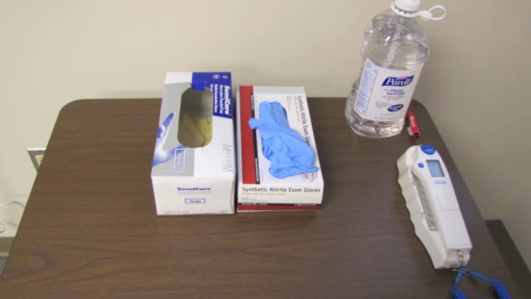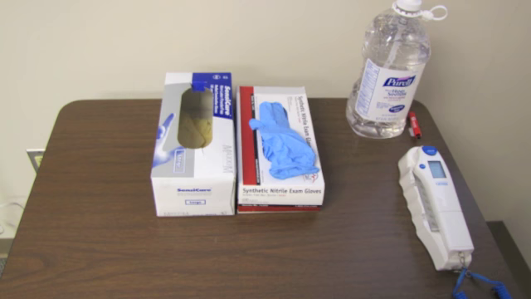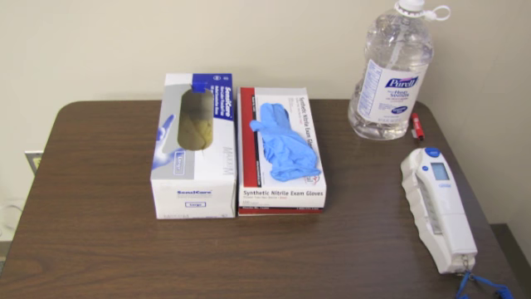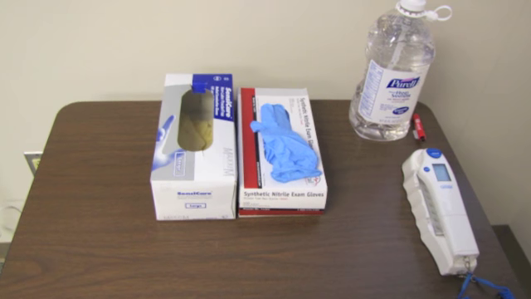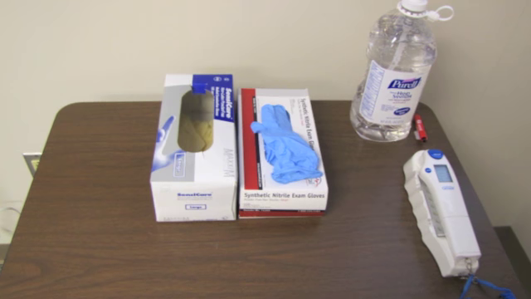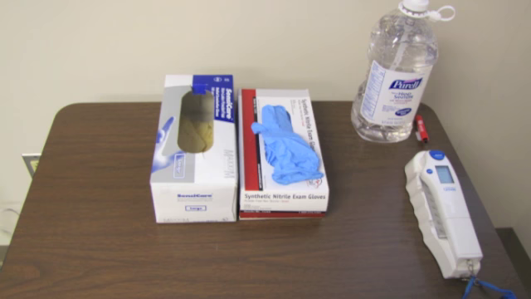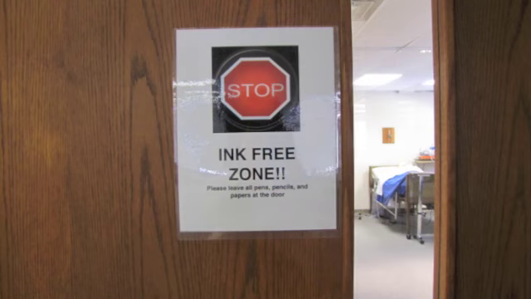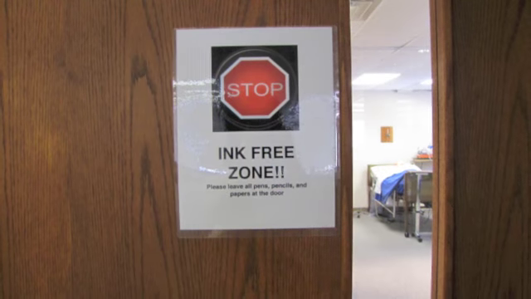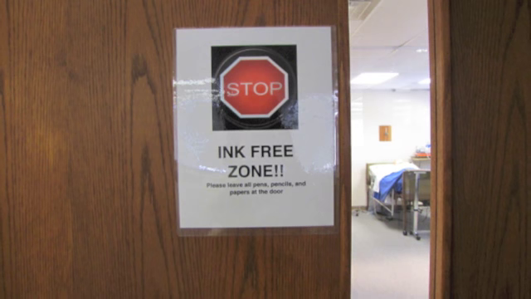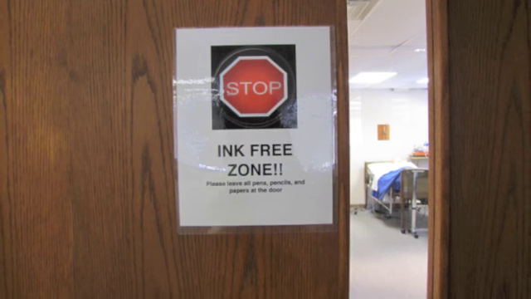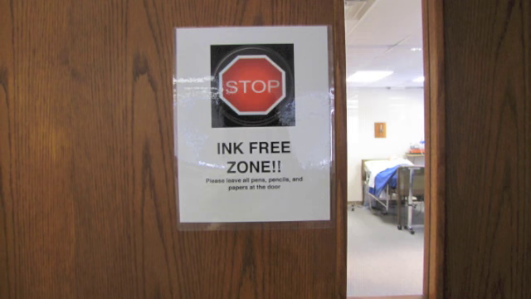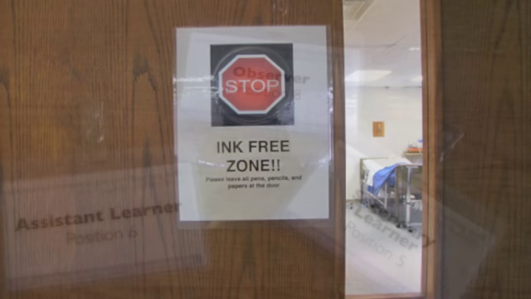Langston has invested a tremendous amount of money into their simulation equipment, and because of that, we want to make sure it stays around for a long time. Oils from our skin can easily rub off on the simulators and over time can cause their skin to break down. To prevent this, please wear gloves when working with the simulator. Any ink from papers or even newspaper can rub off onto the simulator's skin. Please leave all papers, ink pens, and pencils at the door. Your instructor will provide you with all the materials that you need in the sim lab.